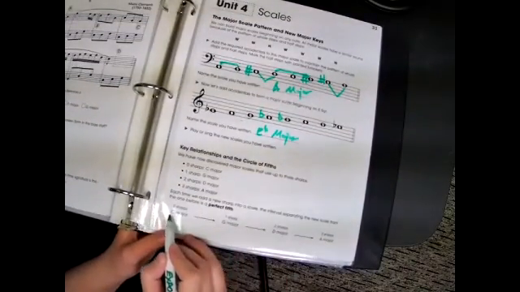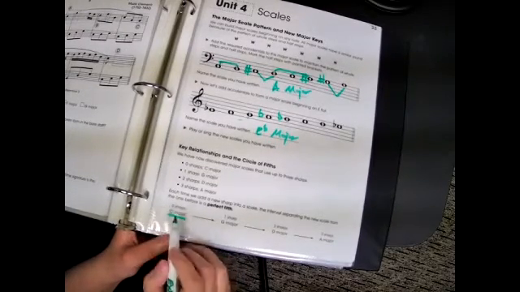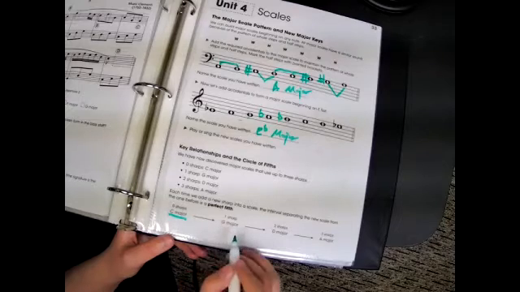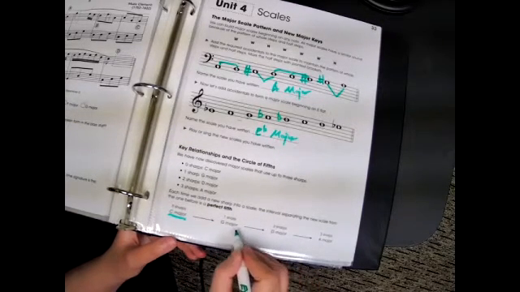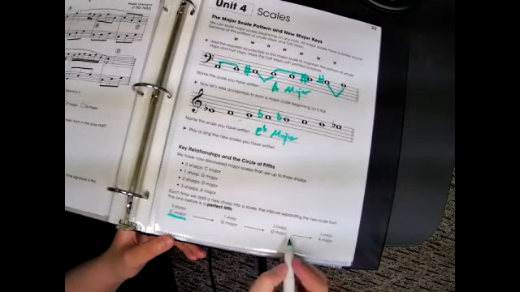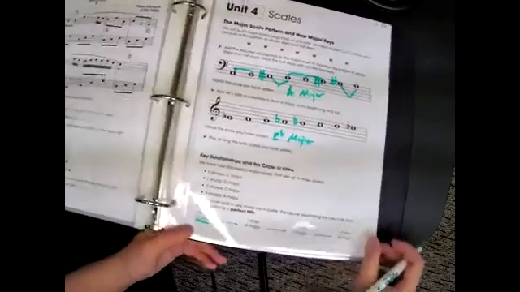So for example, we have the C major, we don't have any sharps. When we go up a perfect fifth, we have a G major, then we have 1 sharp. And then we go up another perfect fifth, we have D major, 2 sharps. And we go up another perfect fifth, we have A major, therefore we have 3 sharps over there.